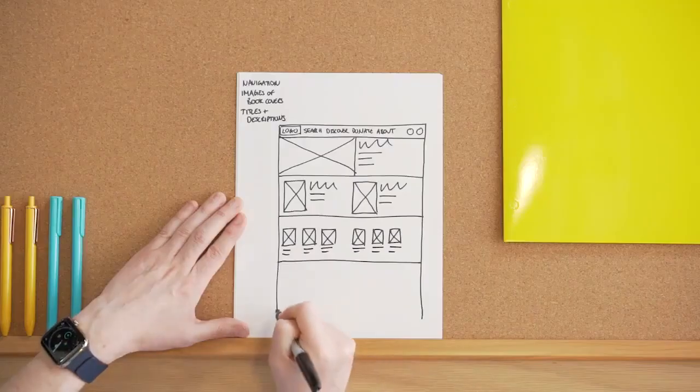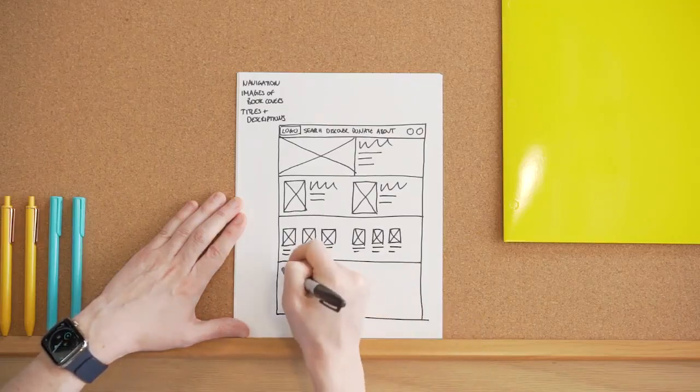Last but not least, there's the footer of a page. Generally, the footer is where we add extra information that might be useful for visitors to navigate to, such as the organization's social media pages, terms and conditions, career opportunities, privacy policy, and more things like that. I'll add a few lines to indicate hyperlinks to these pages within the footer.